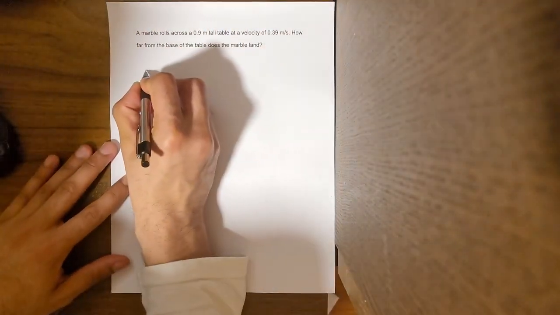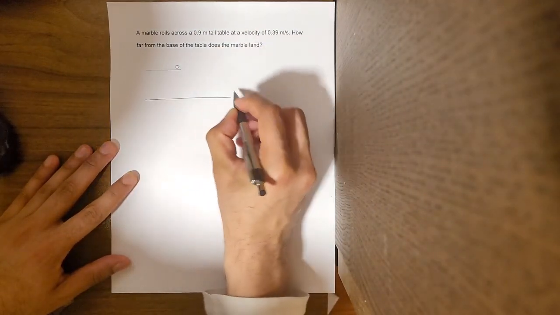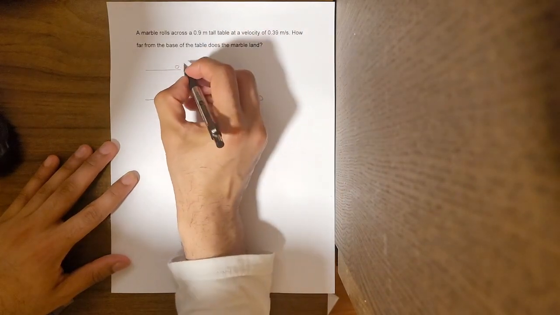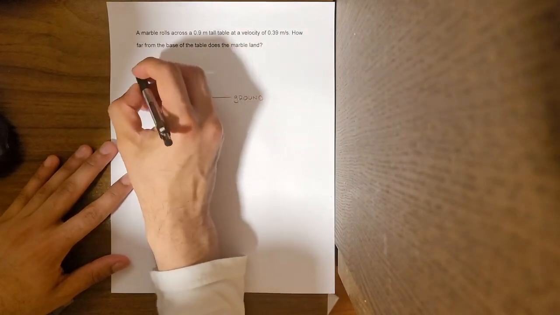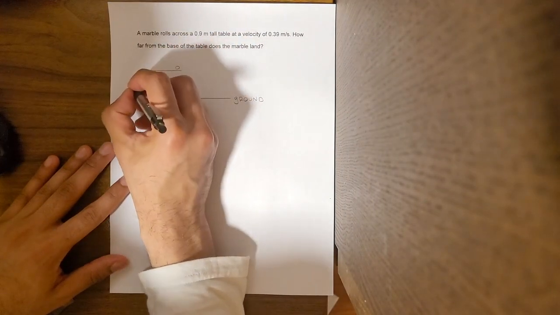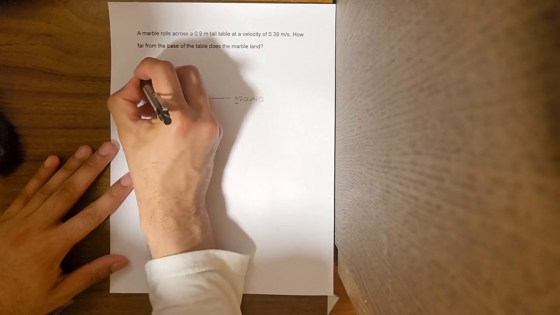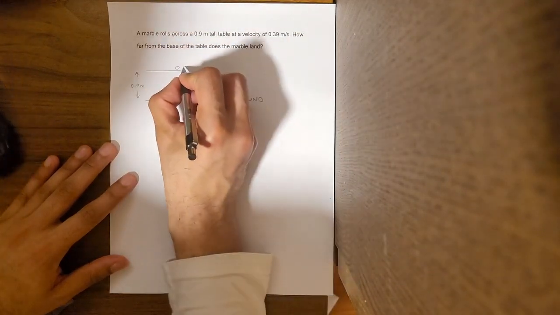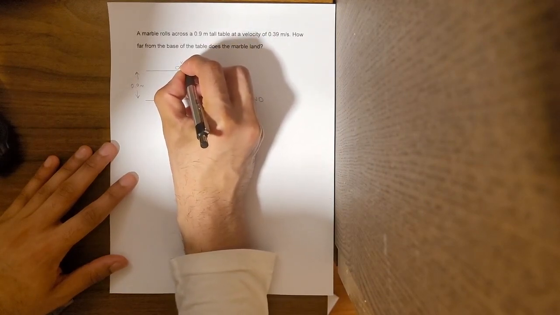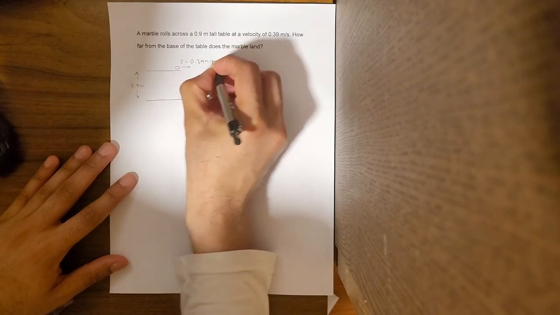Okay, so we have our tabletop, we have our marble, we have the ground, and then we have the height of the table from the ground. That's 0.9 meters. And we have this initial velocity of 0.39 meters per second to the right.